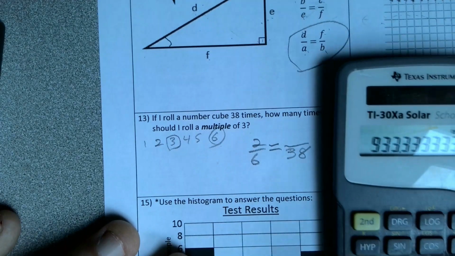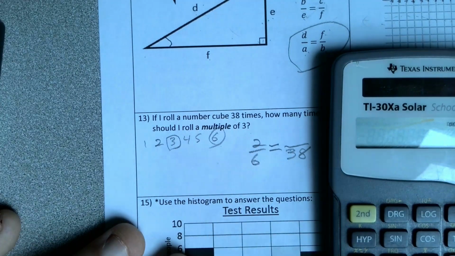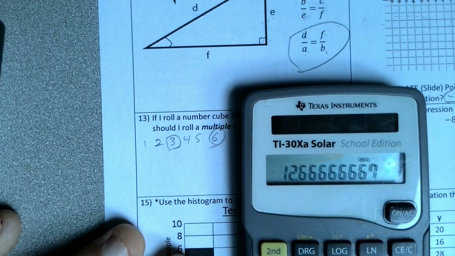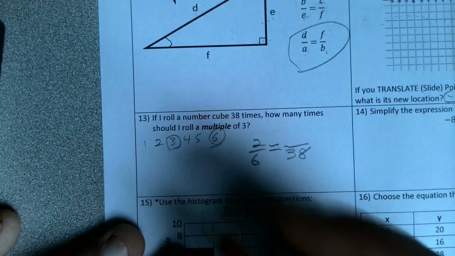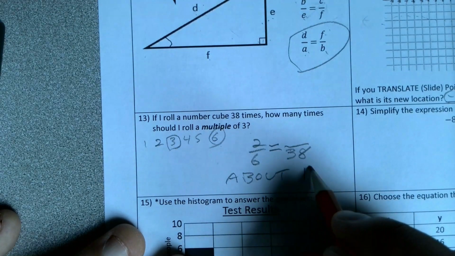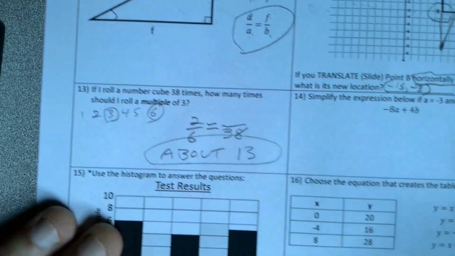I'm going to go ahead and type it in. I'm going to go 2 times 38 divided by 6. And we get 12.66667. That's going to round to about 13 times. All right.